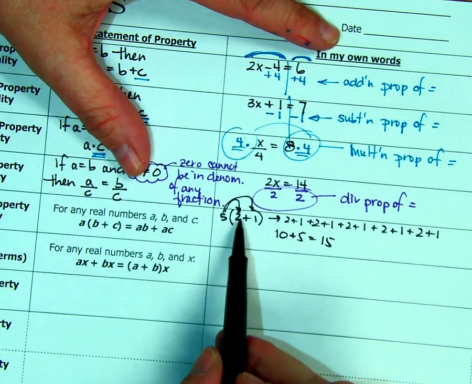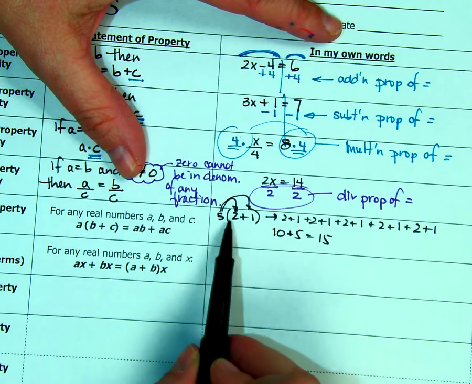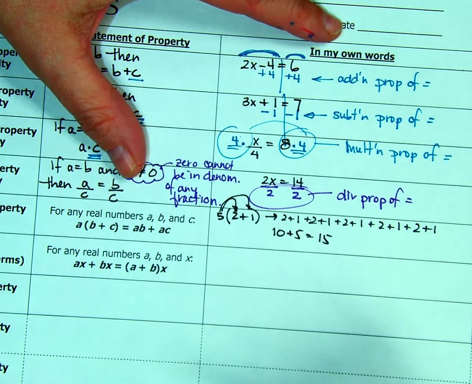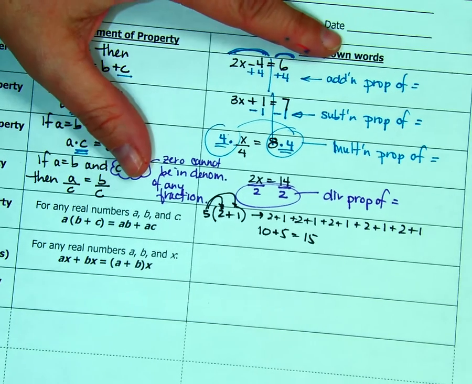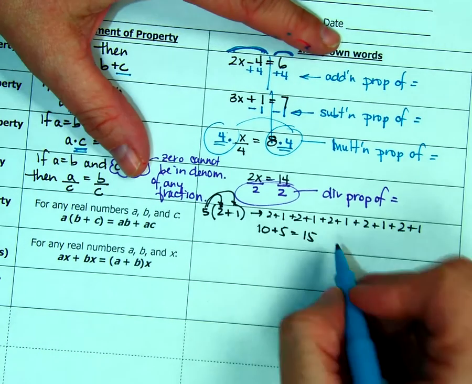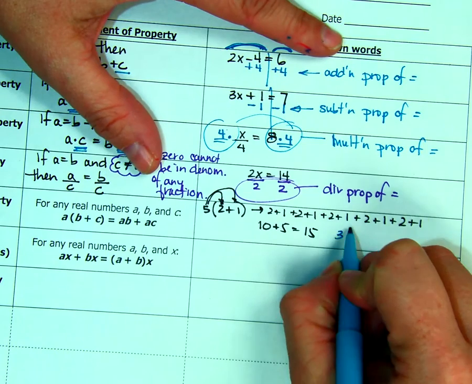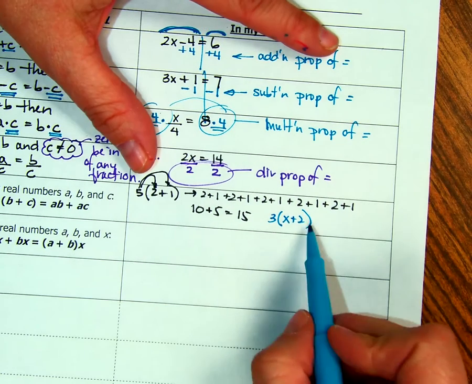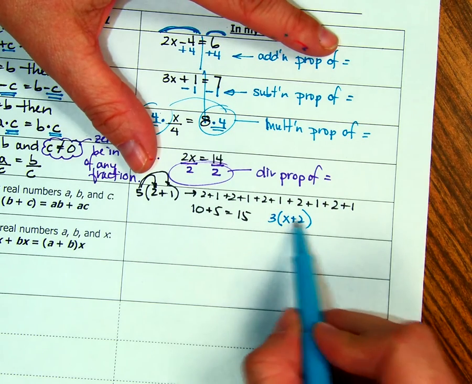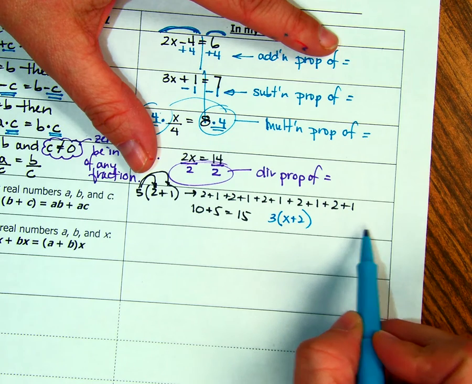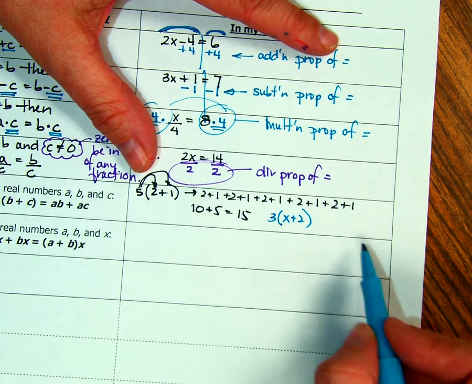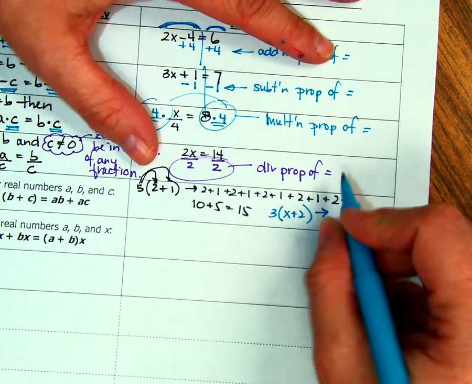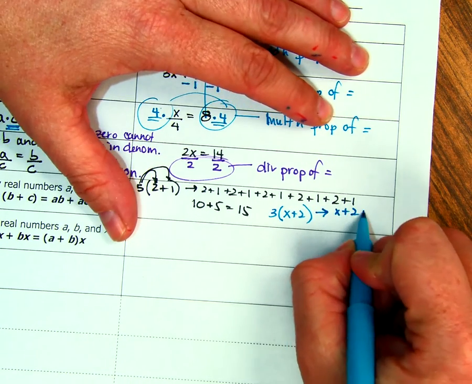Keep in mind, this is not always going to be just a numbers question. You're going to have some variables chucked in there. So I'm going to do one with some variables in there. So if I have 3 times x plus 2, I don't need to do 3 of these, x plus 2, plus x plus 2, plus x plus 2, and then go through and combine like terms. I'm going to go ahead and do that so you can see what I'm talking about.